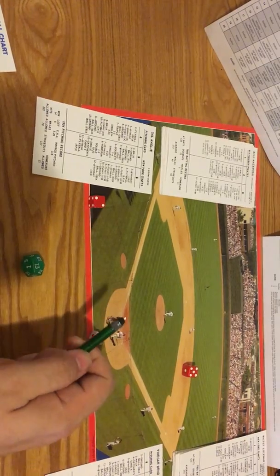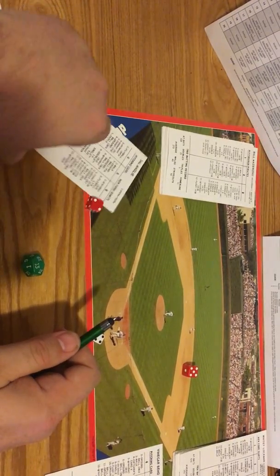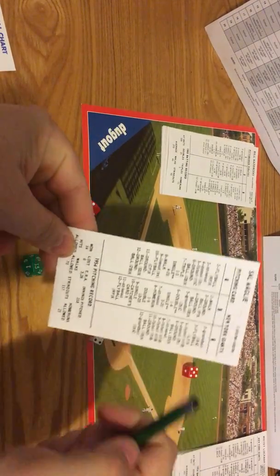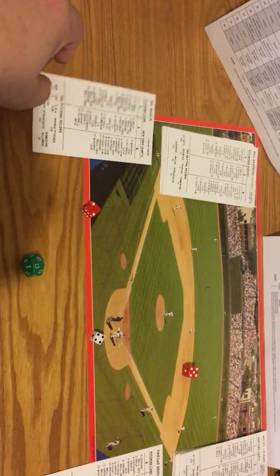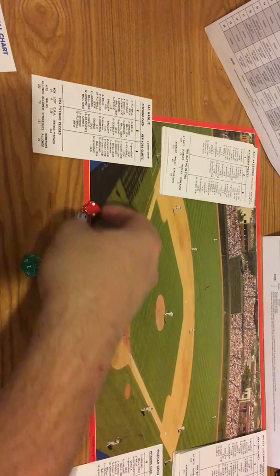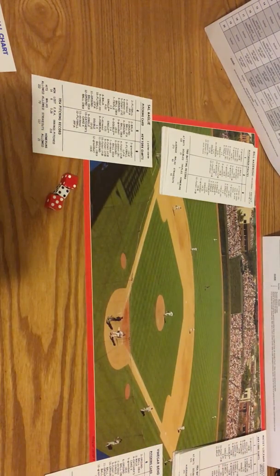4 and 7. 4 and 7 on Magley's card. They split either a 1-3 triple, 4-20 on a single. Nobody's on base, we ignore the little asterisks.